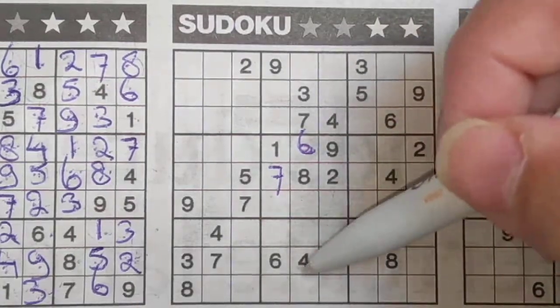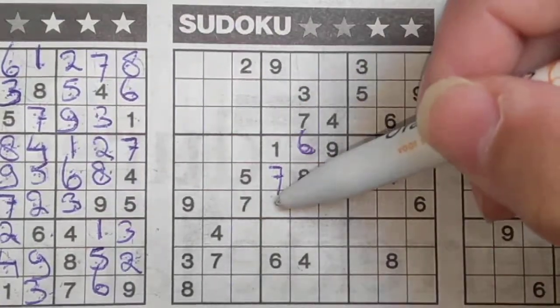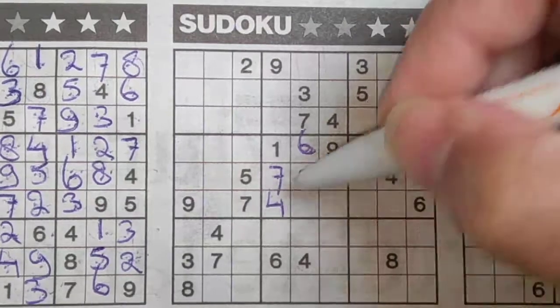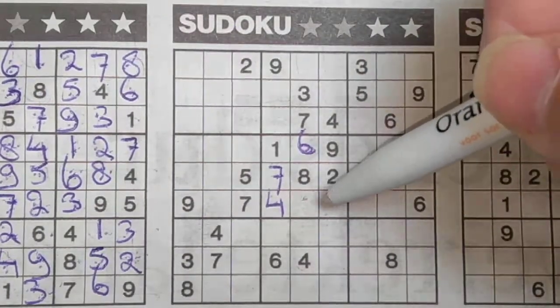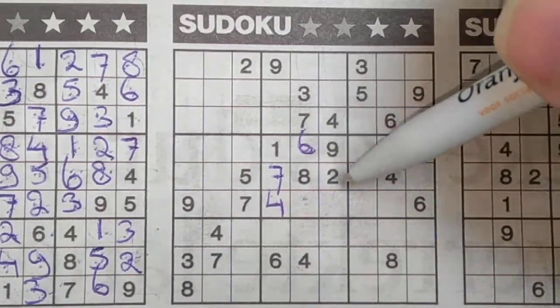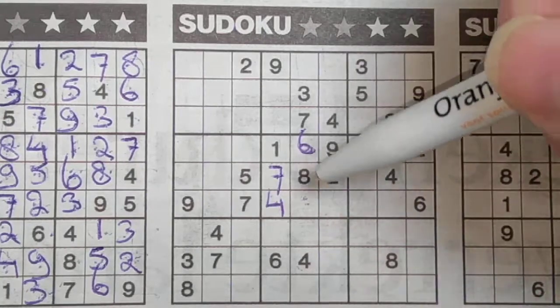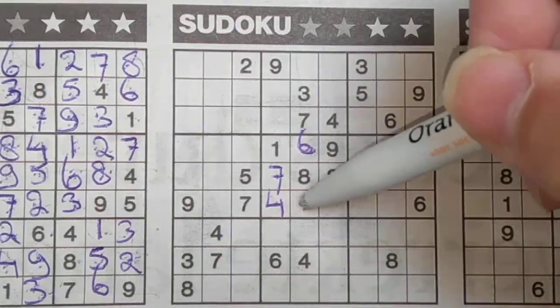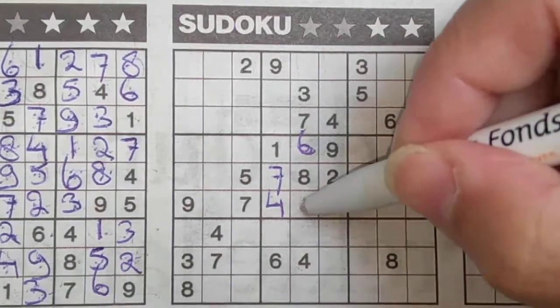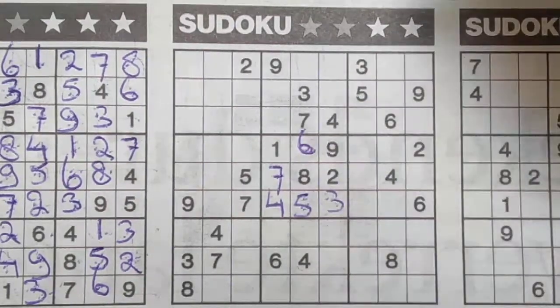4 in this column, 4 in the middle column. So in the column next, the only place for the 4 should be there. 2 numbers left. The 1, no, we have the 1. The 3 is missing and the 5 is missing. We have a 3 here. No 3 there. 3 should be here and the 5 goes there.